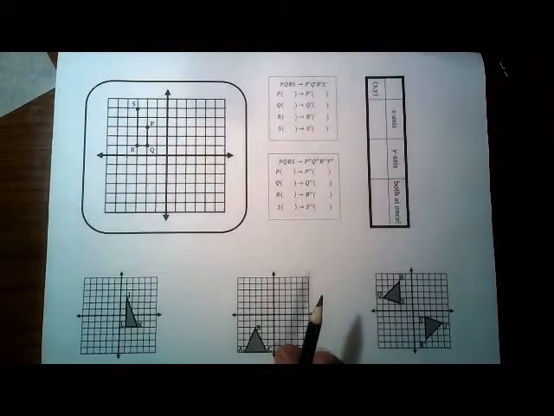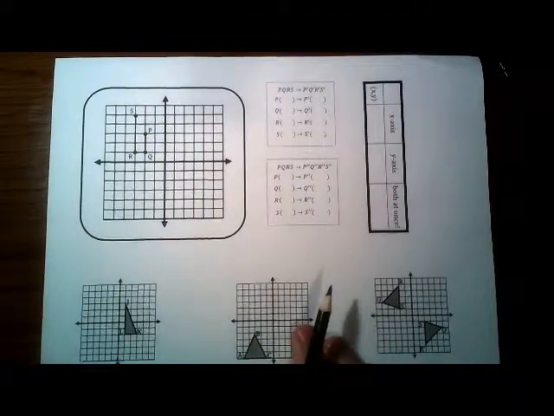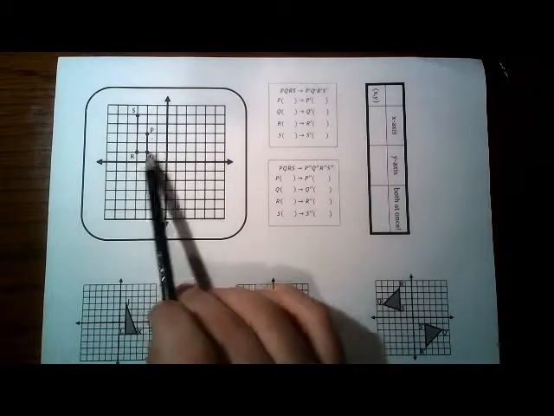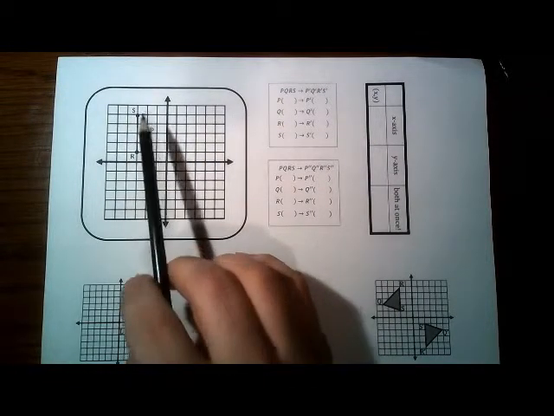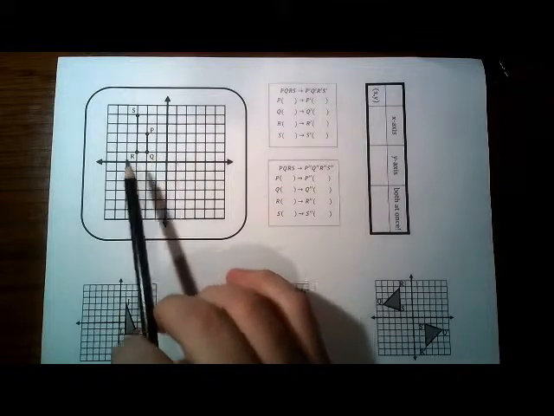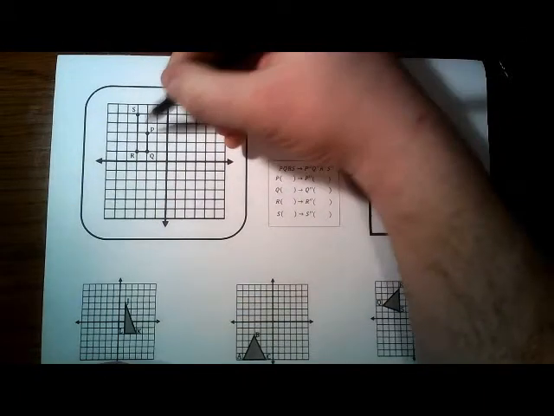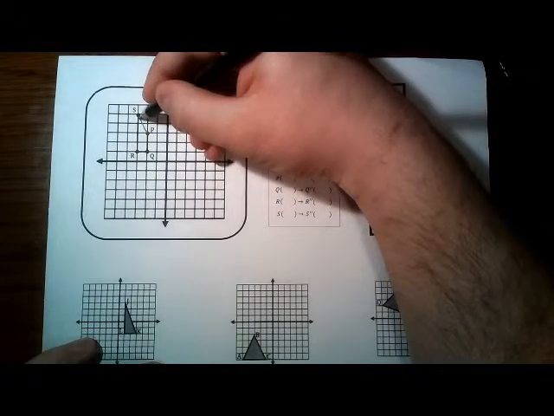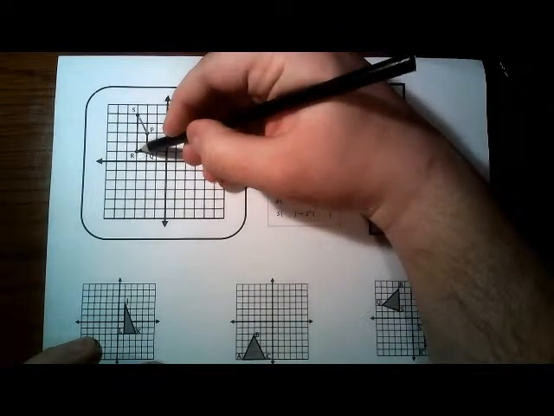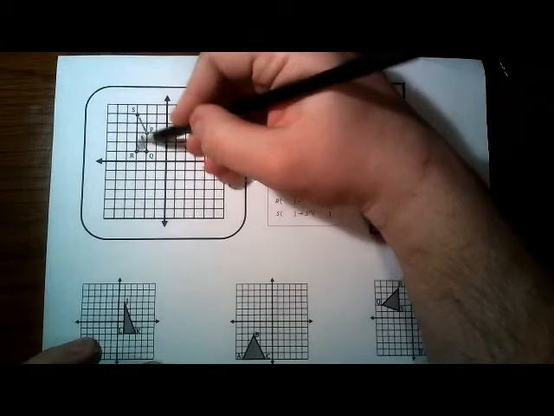Included in your package should be this handout for reflections. So we have figure PQRS. It's the same figure that we used for our translations when we slide the figure over. So what we're going to do is connect S and P and then shade in the figure so it's easier to see when we start reflecting it.